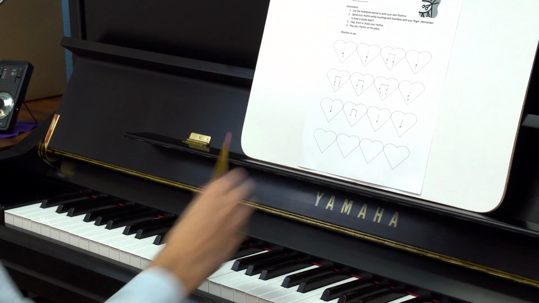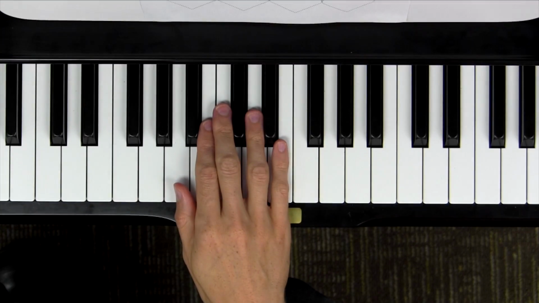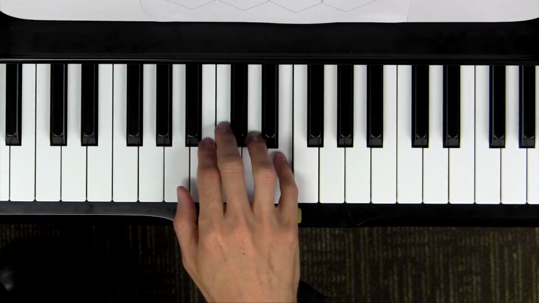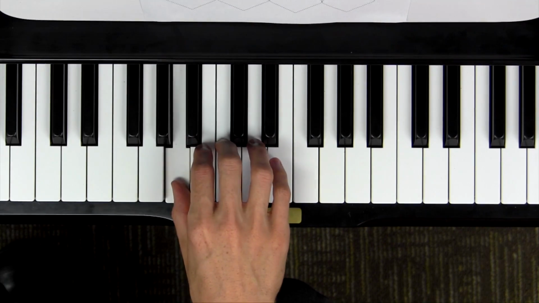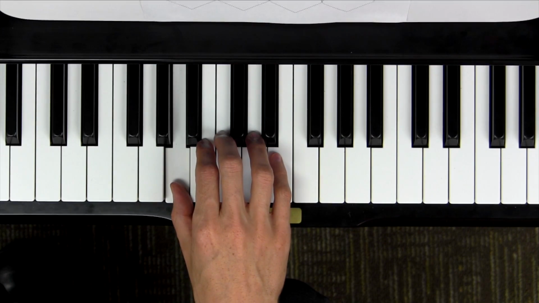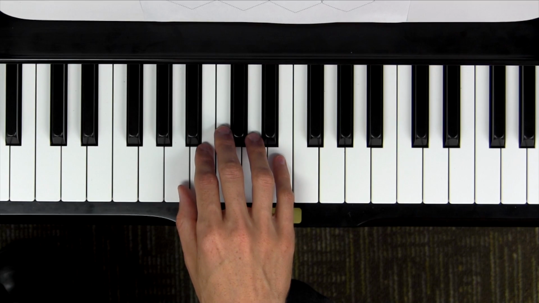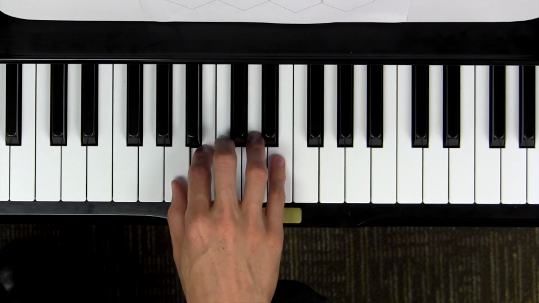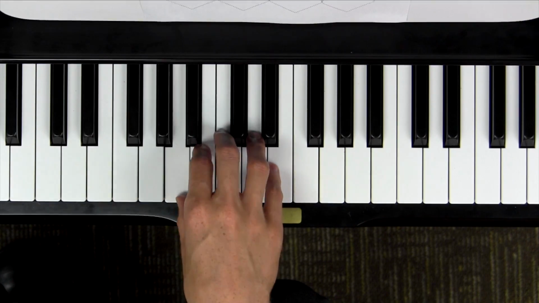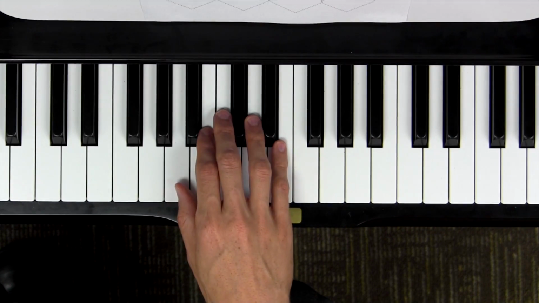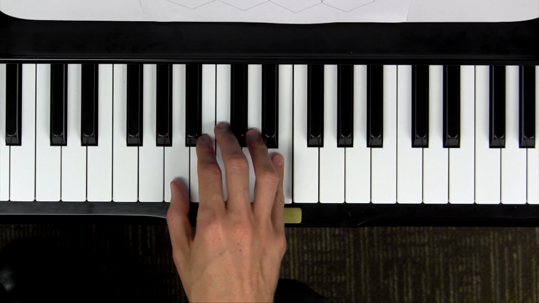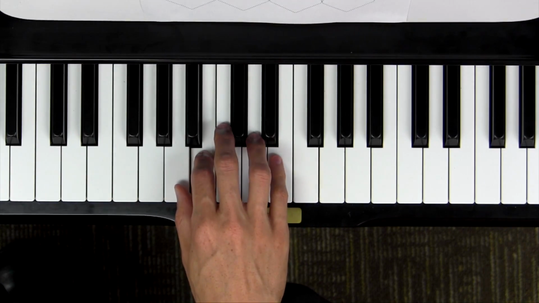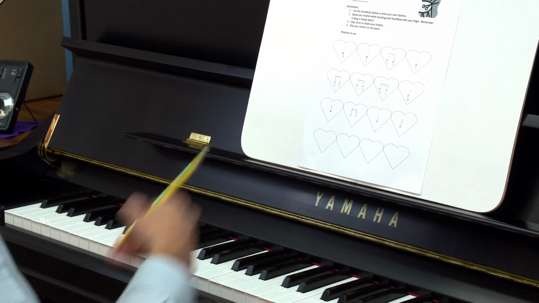Almost done. Now for my last line, let's try. That was almost it, but let me try changing one thing. Even in summer. And I like to end on do because it makes the song sound final to me. Even in summer. So I'm going to write that down.